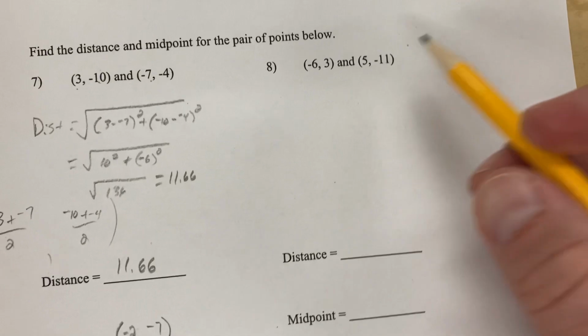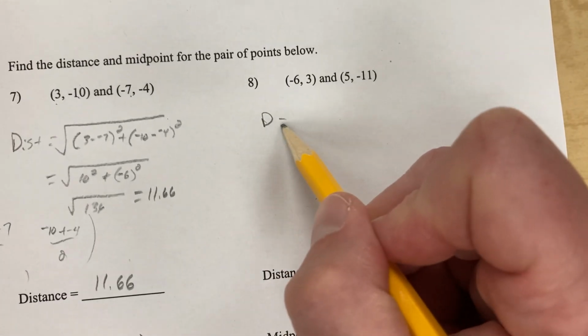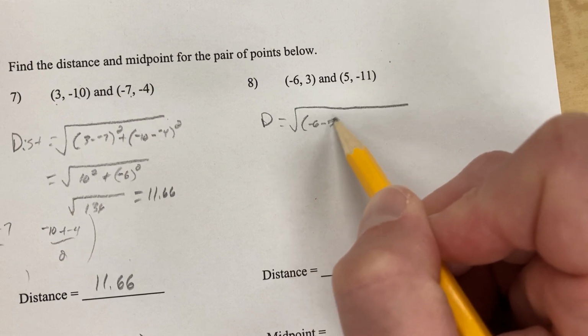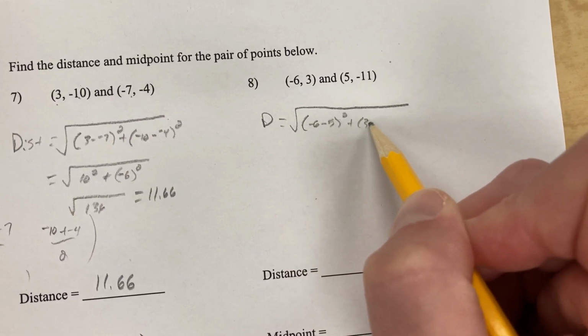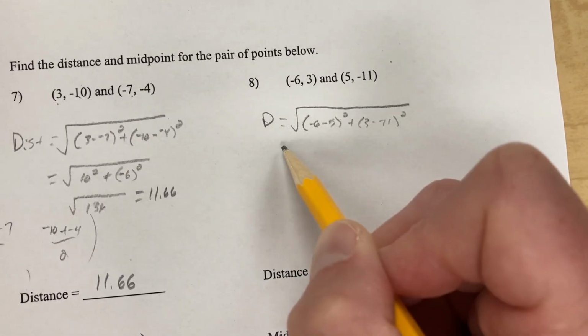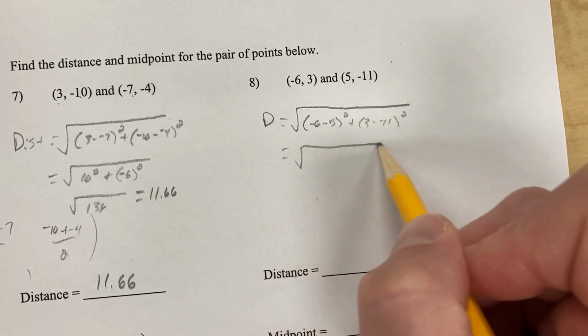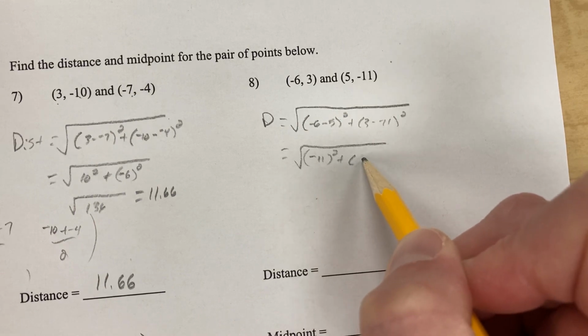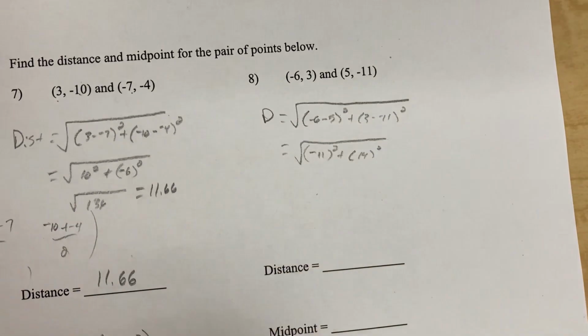Right. So over here, our distance again is going to be the square root of x minus x squared plus y minus y squared. And so that's going to be negative 11 squared plus 14 squared.